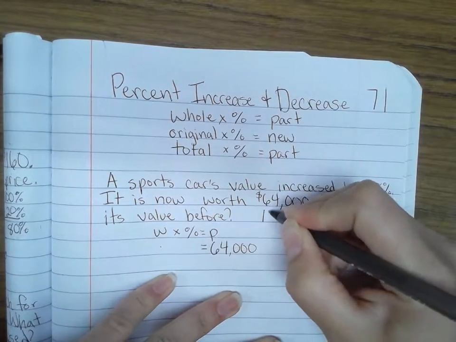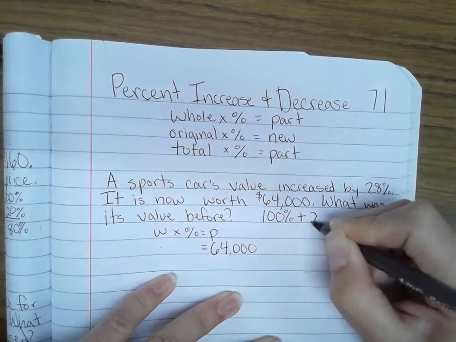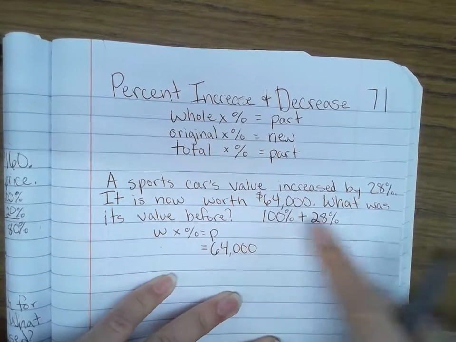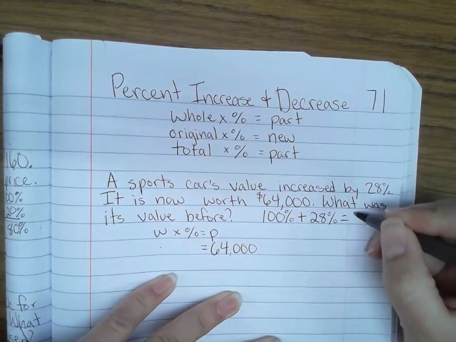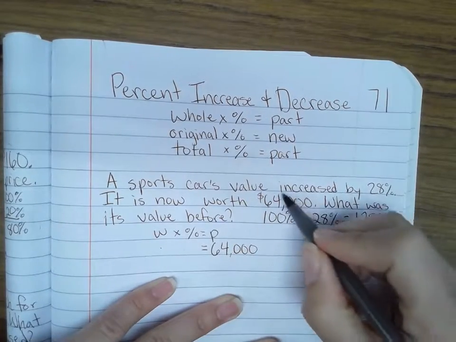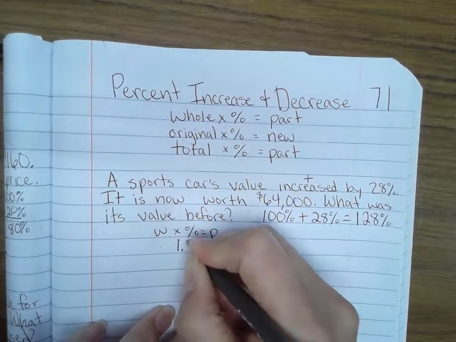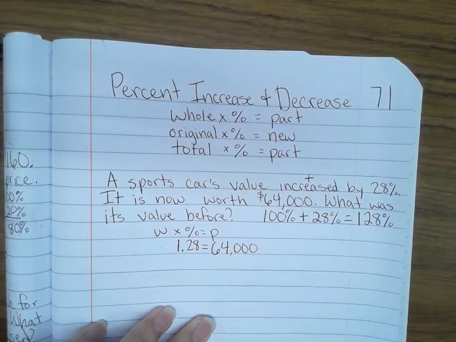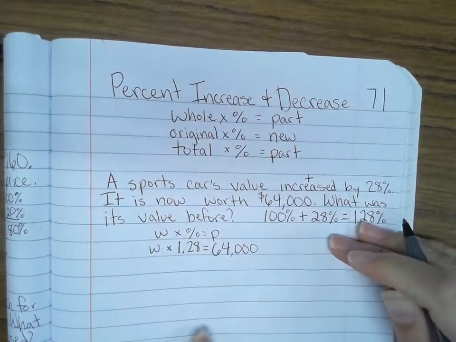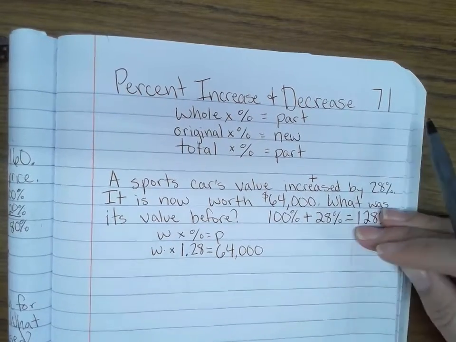In other words, 100% is what the car was to begin with. But it increased by 28%. So now this is actually 100 plus 28%. So it's actually 128% of the original. And that's because of this increase right here. So this one needs to be 1.28 because that would be your 128%. We're still looking for the original price, but this times 128% now gives us that new value.